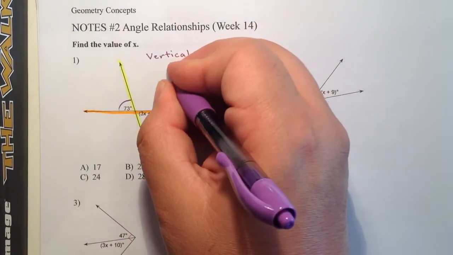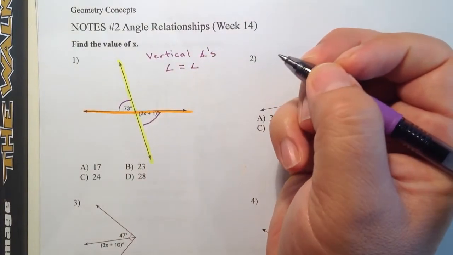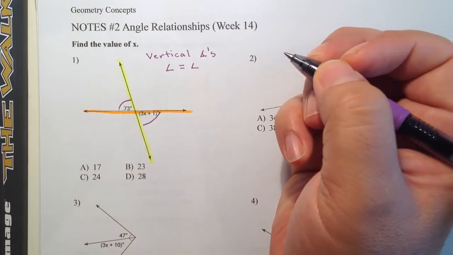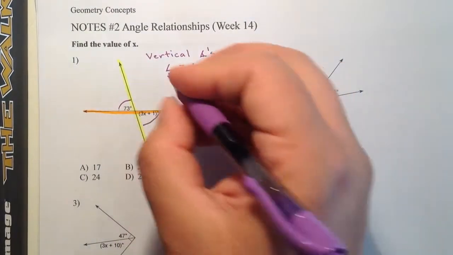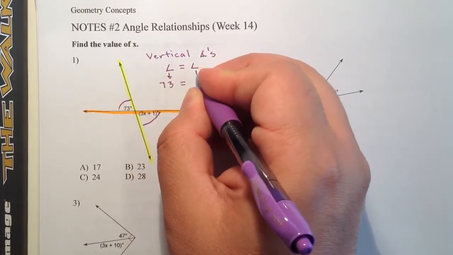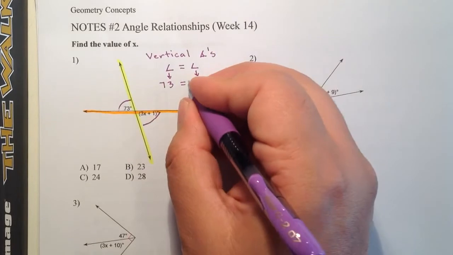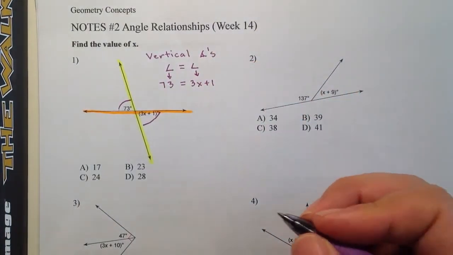And so the angle is equal to the other angle. Now in geometry we would say they're congruent to each other, same concept. And if they're equal to each other, just pick one of your angles, let's say the 73. So there's 73, bring down the equal sign and then write down your other angle, no matter how weird it looks. So 3x plus 1. So now we're just going to solve it.